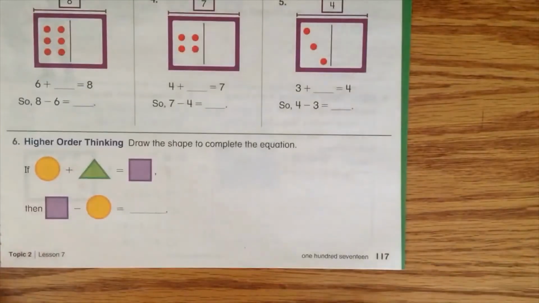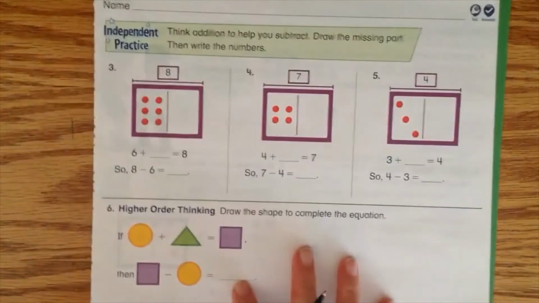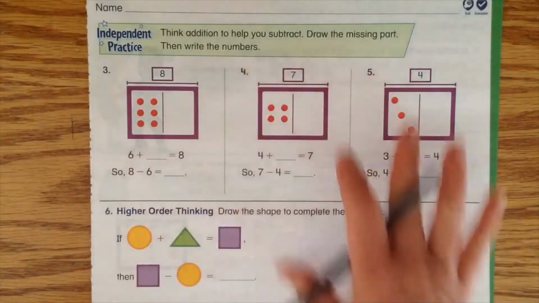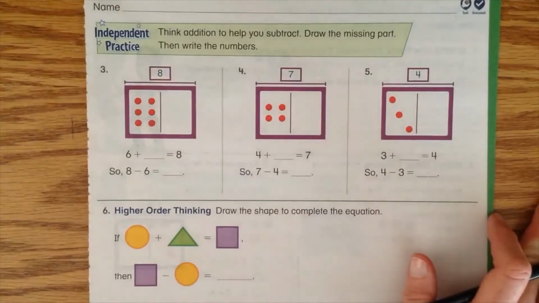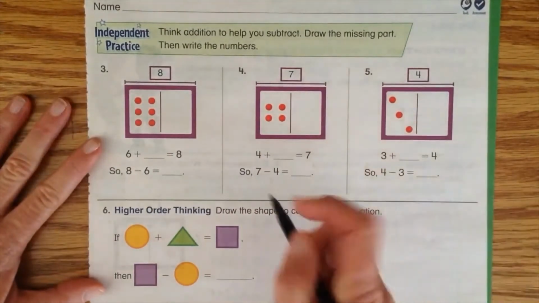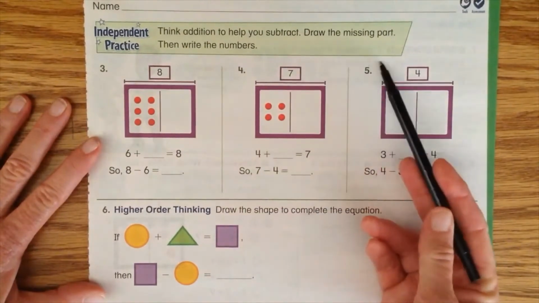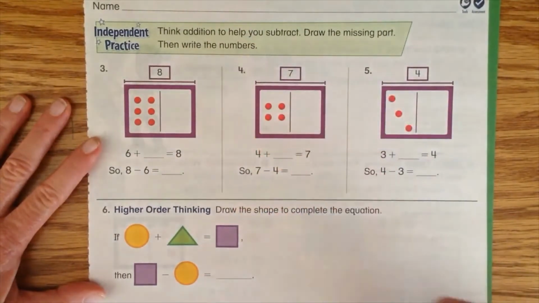All right. On page 117, if you want to try these on your own, go ahead and pause the video. If you'd like to continue working with me, just go ahead and keep working with me on the video. It says, think addition to help you subtract. Draw the missing part, then write the numbers.